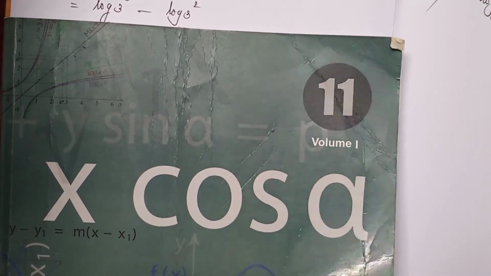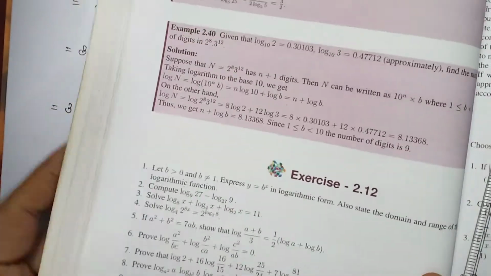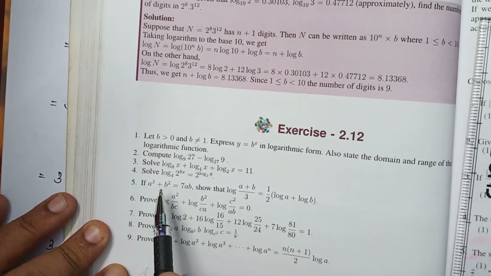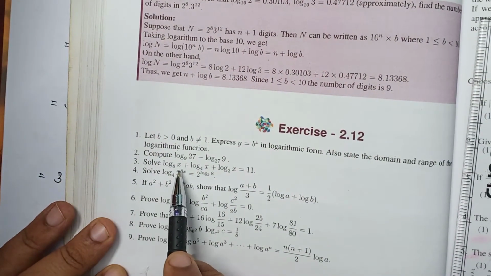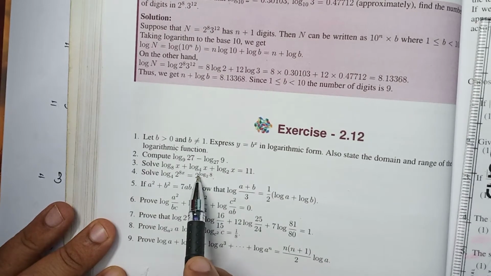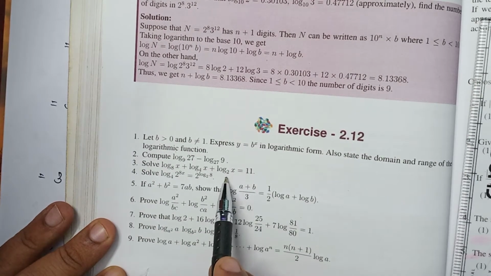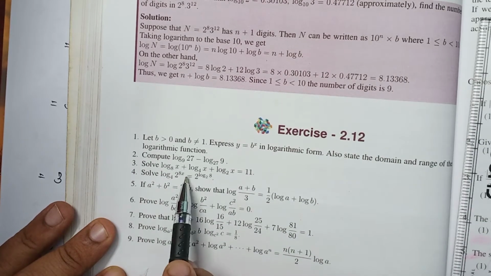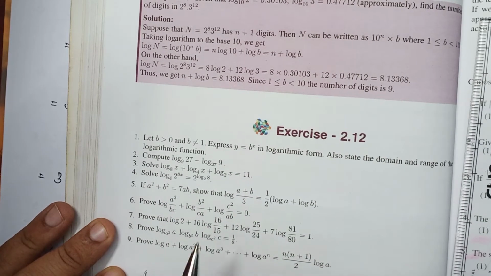Now problem number 3. Solve log x to the base 8 plus log x to the base 4 plus log x to the base 2, that is equal to 11. Solve, that means we have to find out the value of variable x.